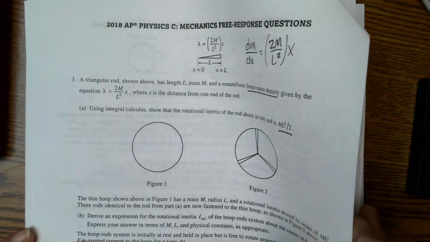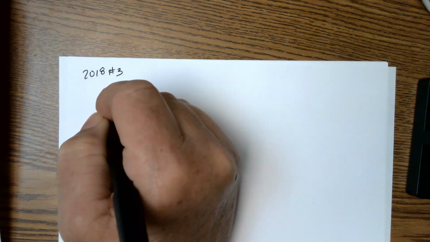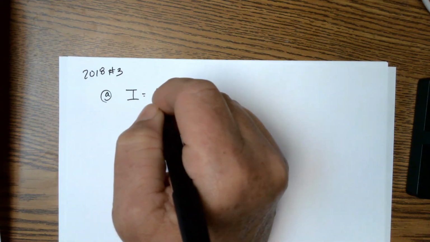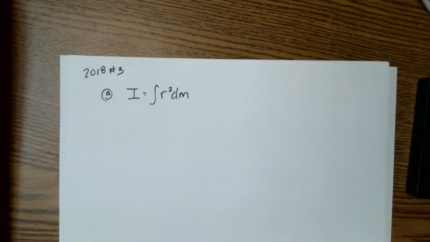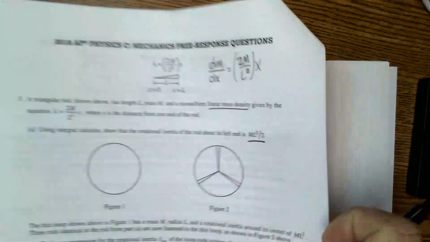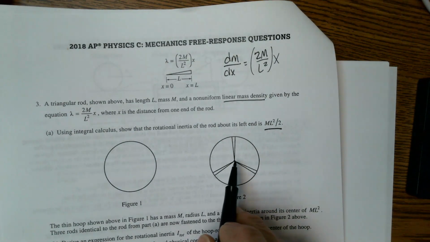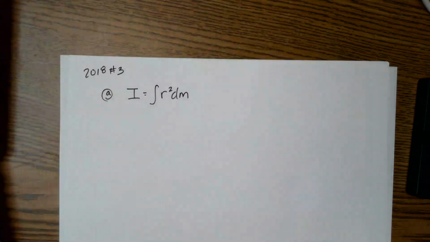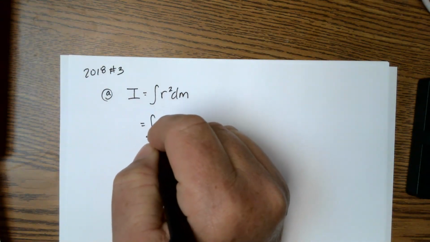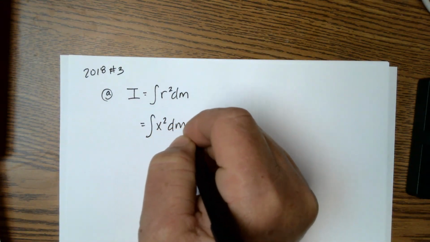So let's see what we can do with this. The first thing I remember when they say using integral calculus is that formula for I, which says I is the integral of r squared with respect to mass. Here r is the distance from the axis of rotation. The axis of rotation is at the end, and that r value is going to be x. So it's going to be x squared dm.